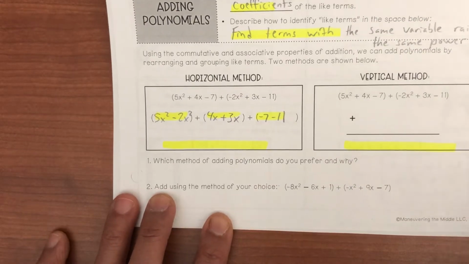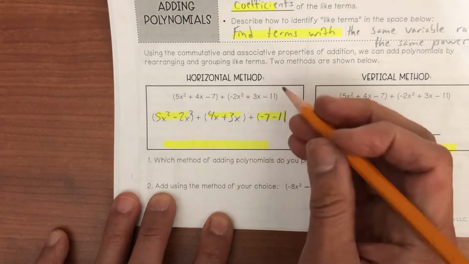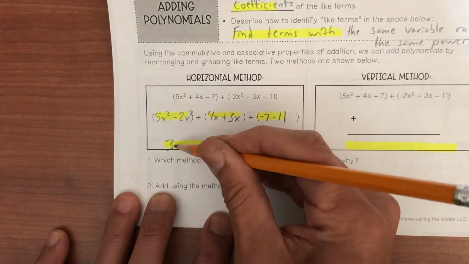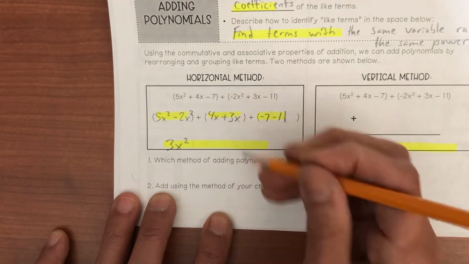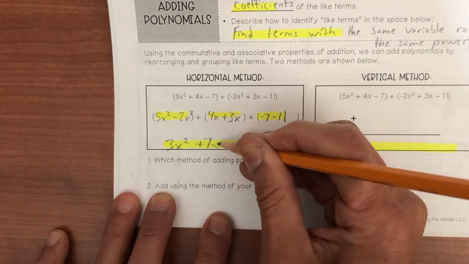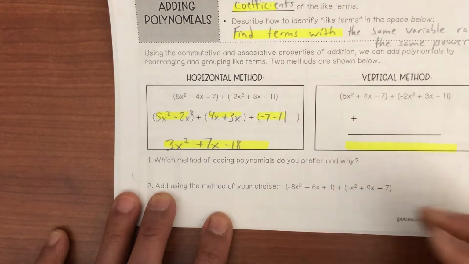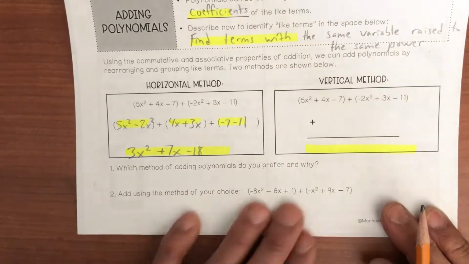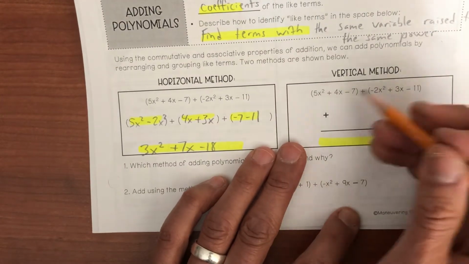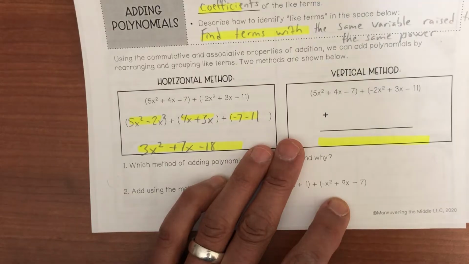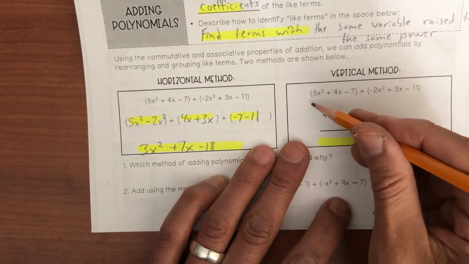And we add these up, and what do we get? We get 3x squared plus 7x minus 18. And the vertical method, you're going to do the same thing. Well, you're going to add them in the same way, but we're going to stack them vertically, as the name says. Stack them vertically, one on top of the other.